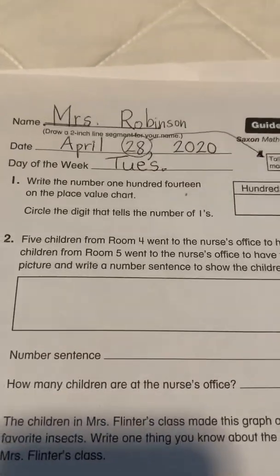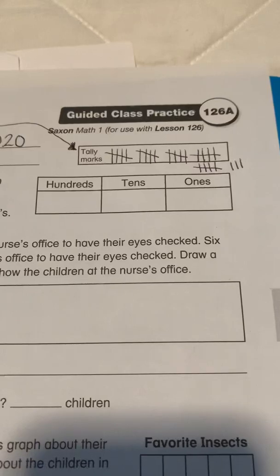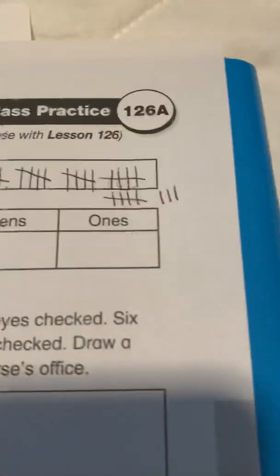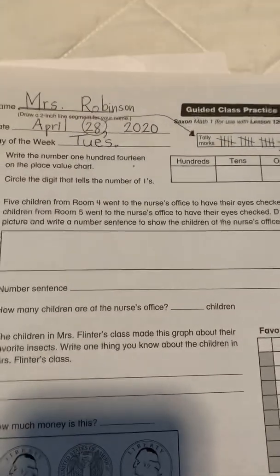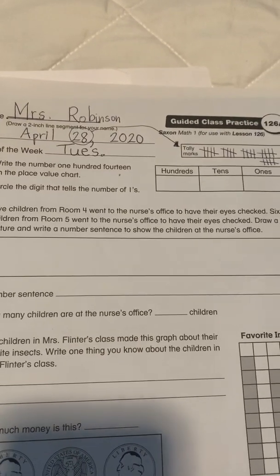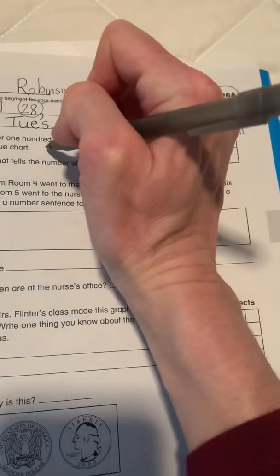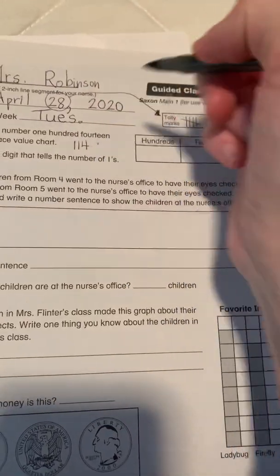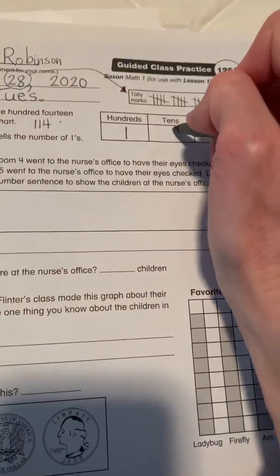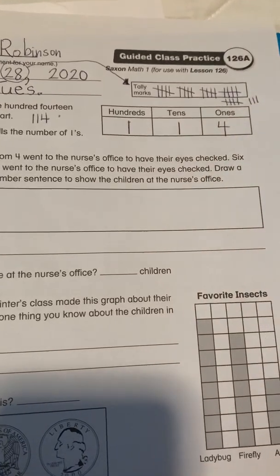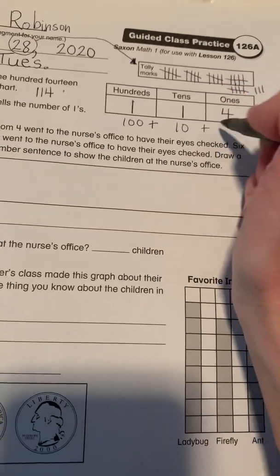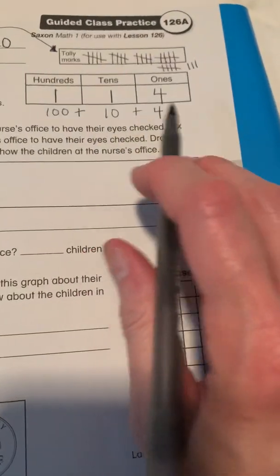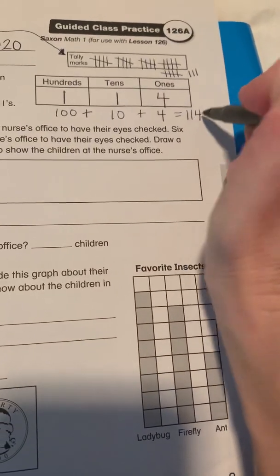All right, place value. Ones, tens, hundreds. Write the number 114 on the place value chart. All right, so 114 looks like this. It looks like a 100 with a 14. So we put the 1 in the 100 spot, the other 1 in the 10 spot, and the 4 goes in the ones. So this means 100 plus 10 plus 4 equals 114.